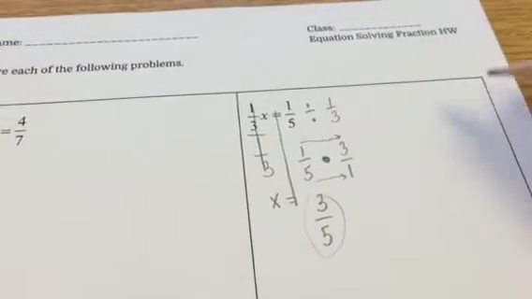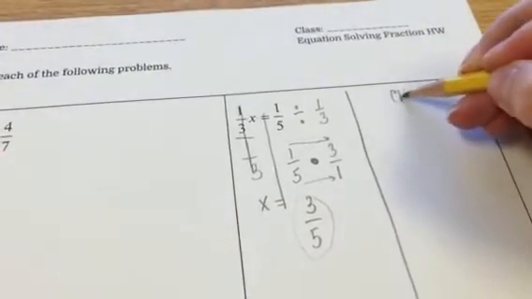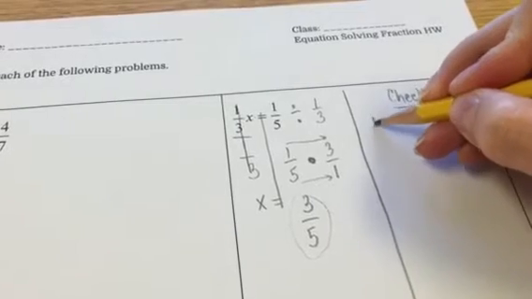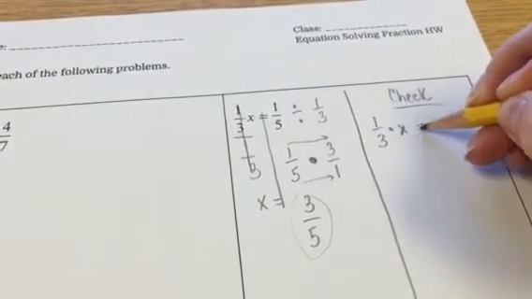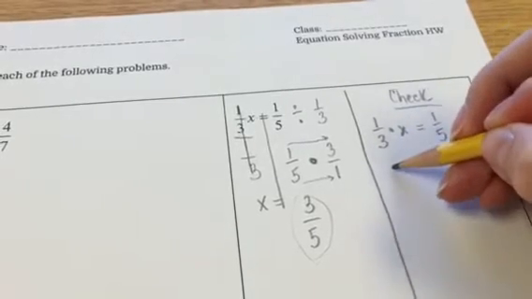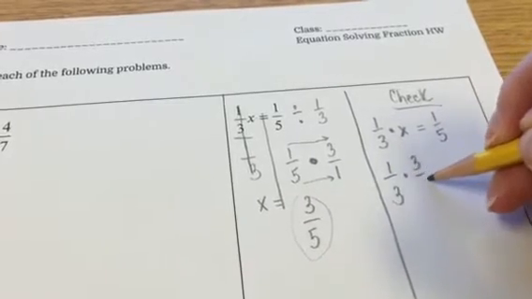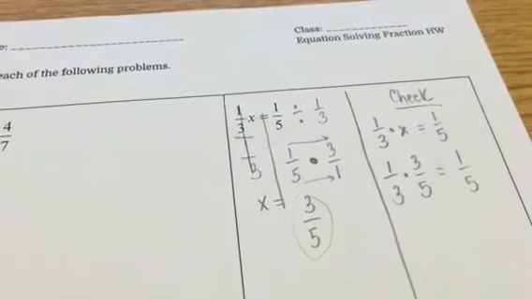I can't reduce. Now I'm going to do my check. So my check, I'm going to rewrite the original. 1/3 times x should be equal to 1/5. Now I'm going to substitute in my answer. 1/3 times 3/5 should equal 1/5.